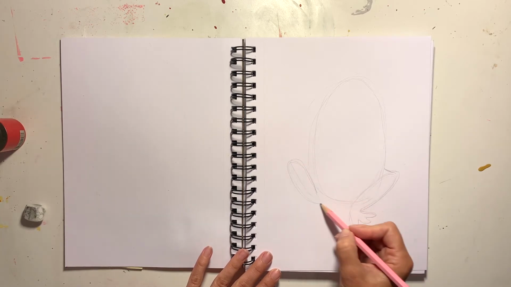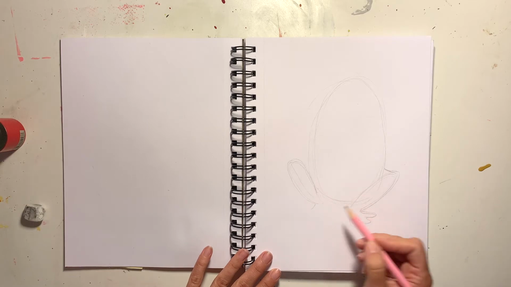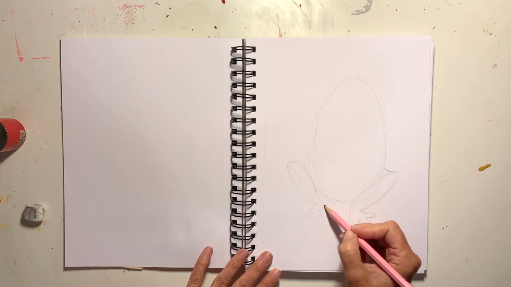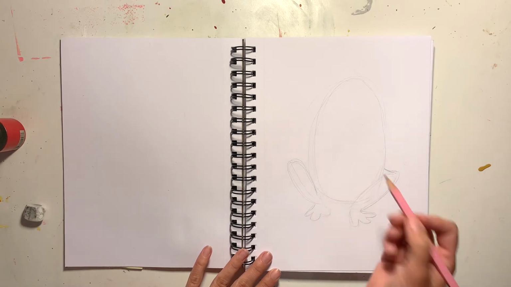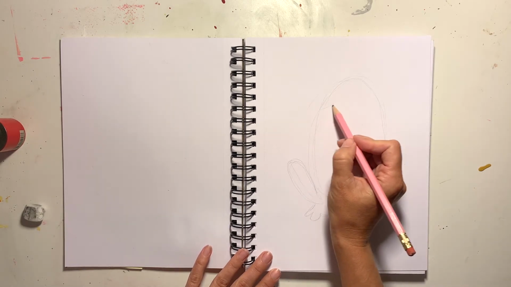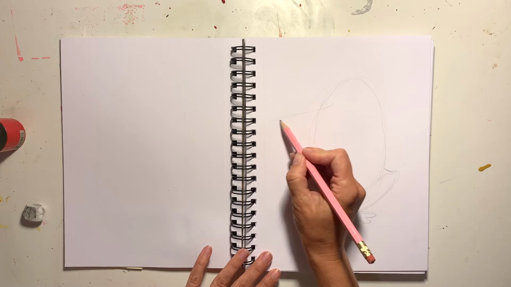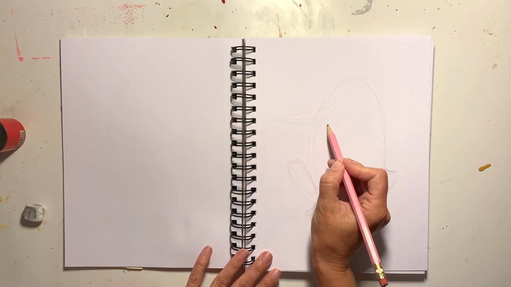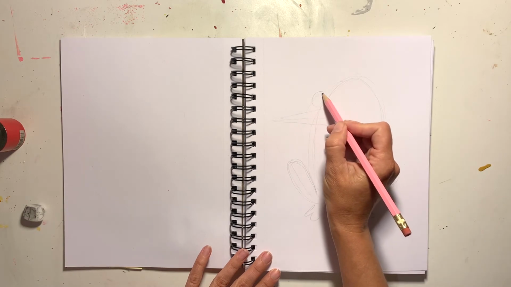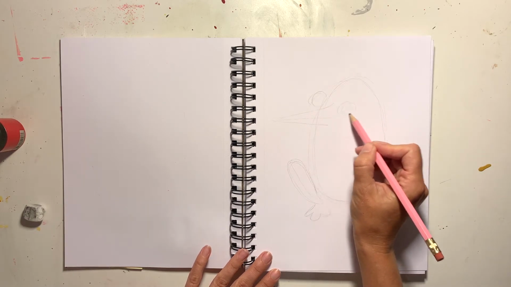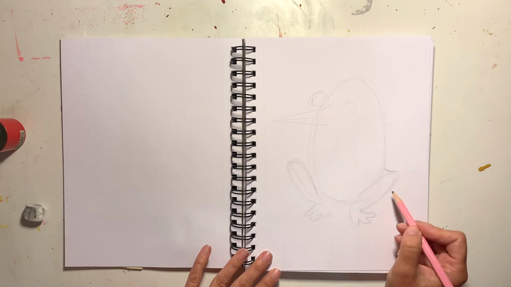And I'm using light pressure with my pencil. You might not be able to exactly see every line I'm drawing, because I just want to place things where they're supposed to go right now. I'm just sketching in. I'm not committing to anything. So I could erase this if I decided, oh, I don't really like that.